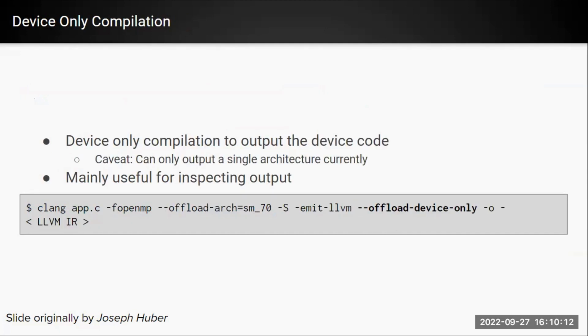Oh yeah, in case you only want to emit the device code for something, like one architecture at a time, you can use this flag. This is mostly interesting if you want to inspect what it generated. The alternative to inspect what was generated is to use --save-temps. Great flag, you really want to know about it.